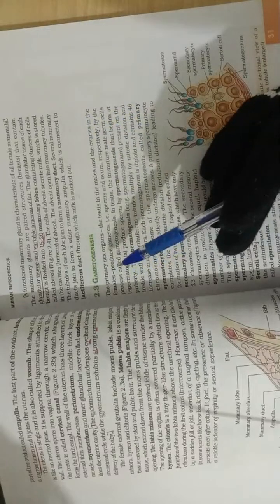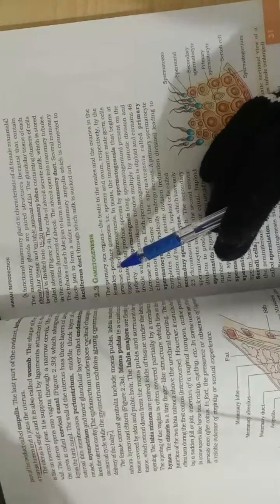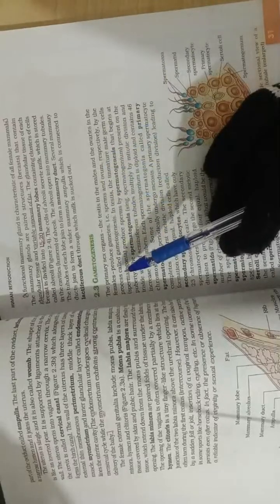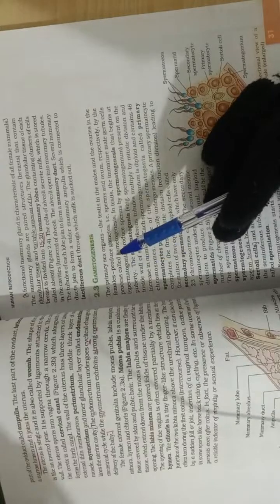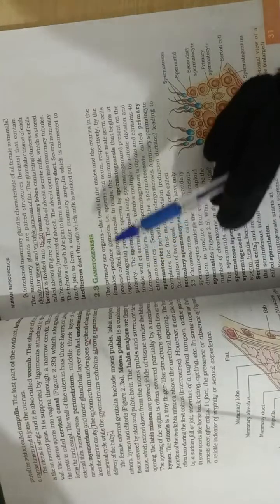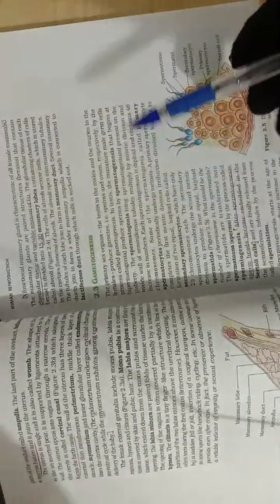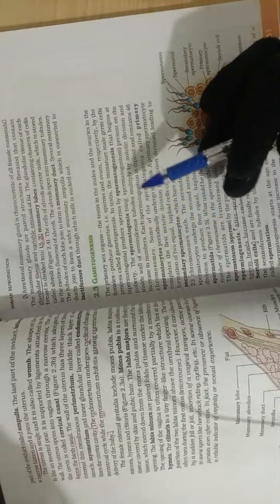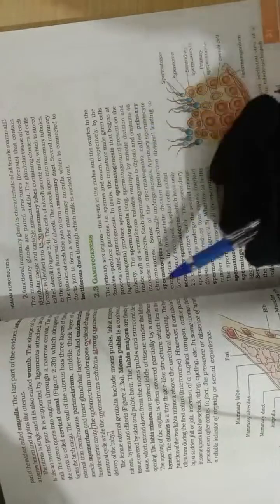Primary sex organs and gametogenesis. The primary sex organs, the testes in the male and the ovaries in the female, produce gametes, that is the sperm and ovum respectively, by the process of gametogenesis. In testes, the immature male germ cells, spermatogonia, produce sperms by spermatogenesis that begins at puberty.